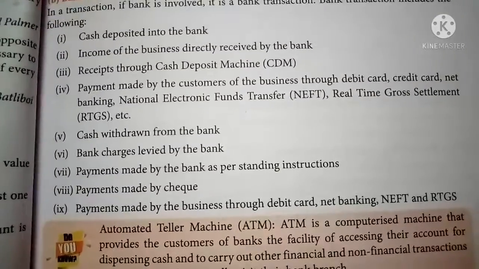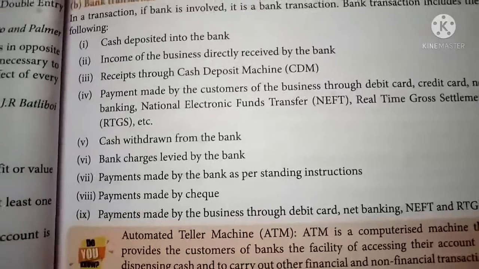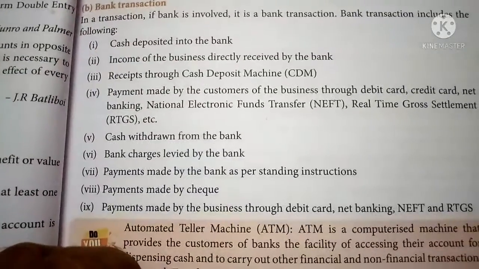All these are examples of bank transactions. It is just like a cash transaction.